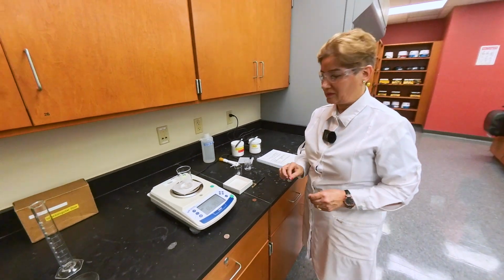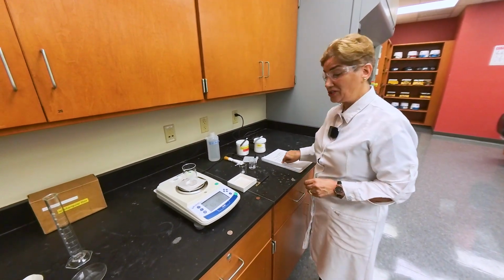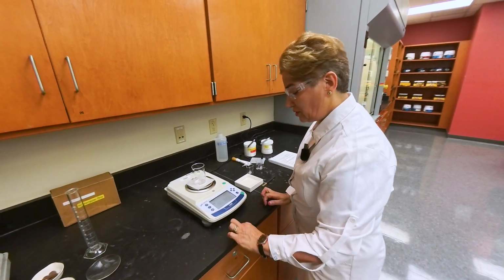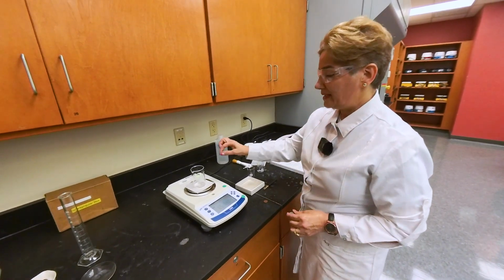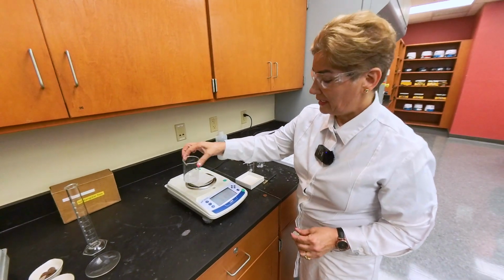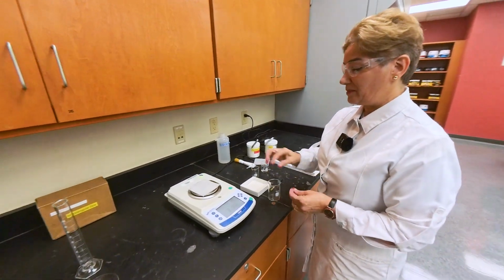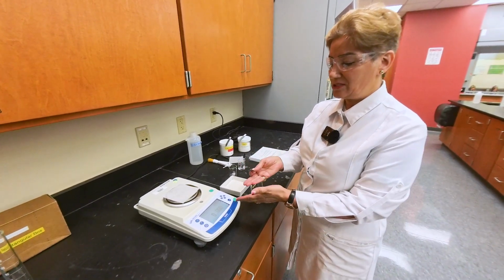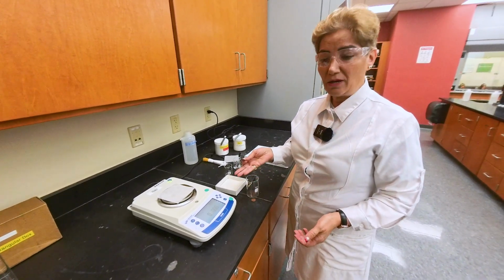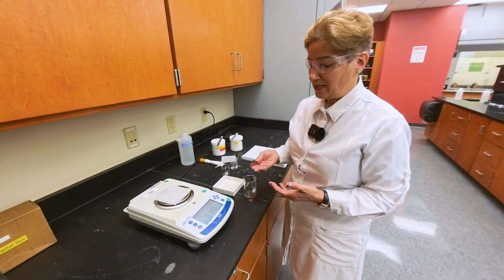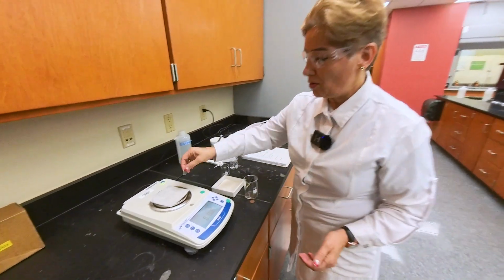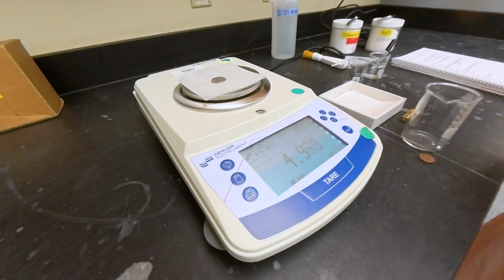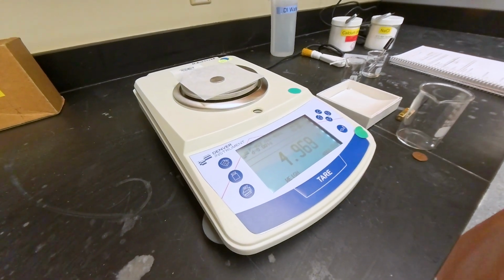You learn about the significant figures in lecture. In the lab, we put that in practice. What we do here is make sure that the number we are recording represents the accuracy of the measuring device. If I record too many decimal places that are not showing on the scale, it is a fake number, it is not ethical, I cannot do that. And if I only record one decimal place here, then I'm not presenting the accuracy of this device.